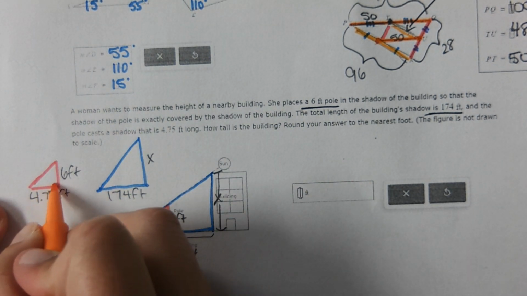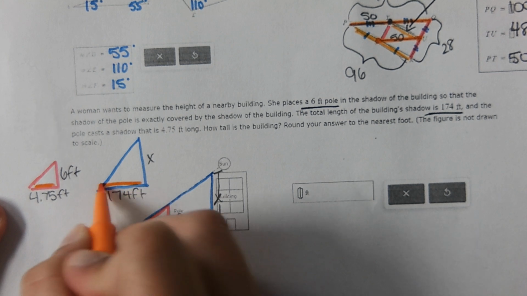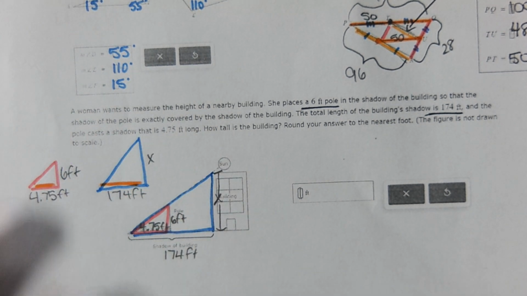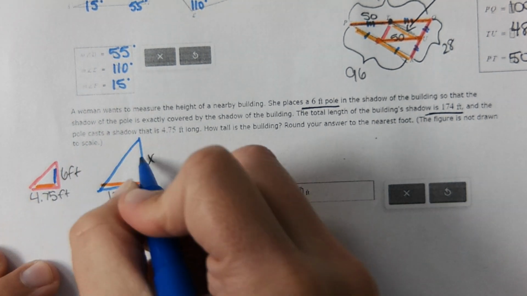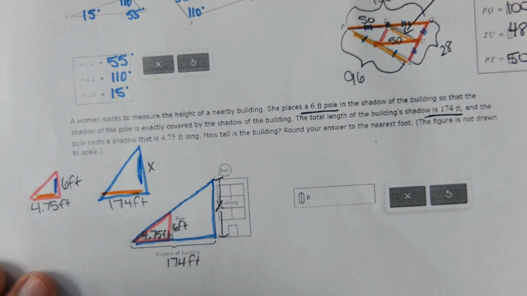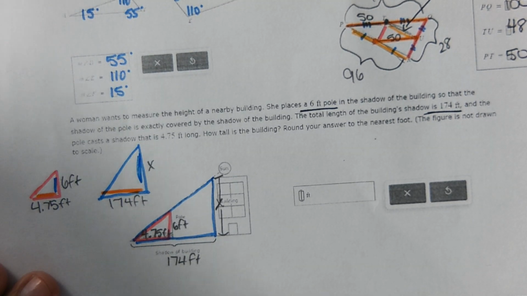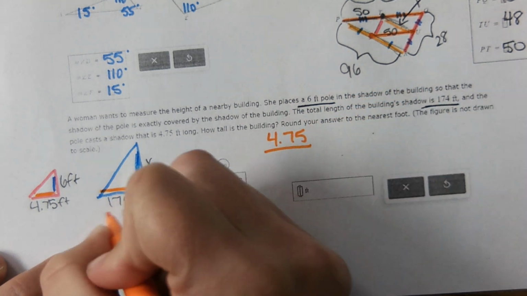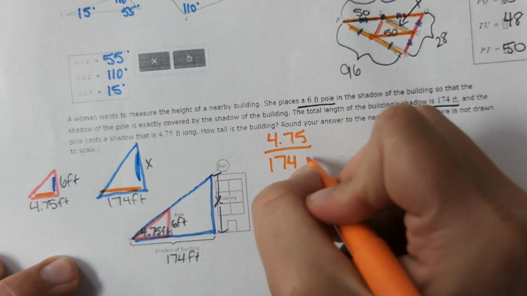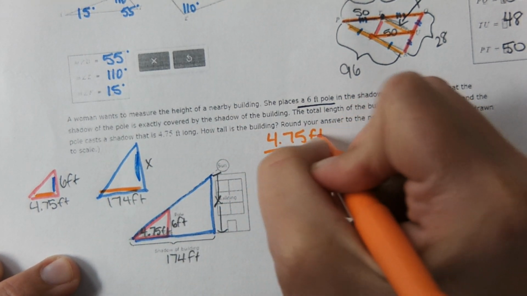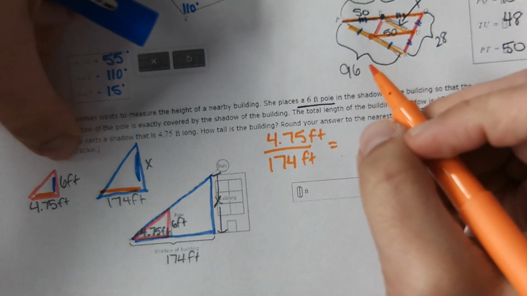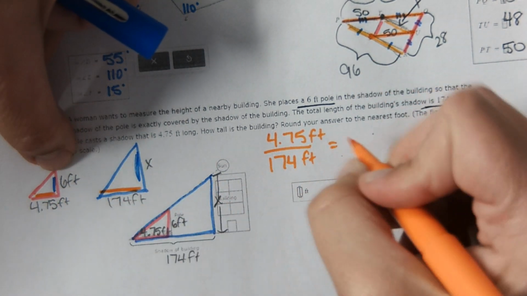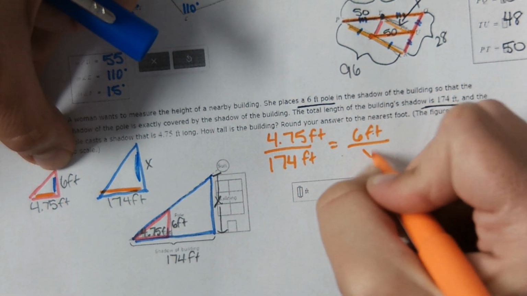And so the shadow corresponds with the shadow, and then height corresponds with the height, and we'll set up a proportion. So let's see, we'll do 4.75 over 174 feet, so shadow to shadow, equals height to height, so 6 feet over x feet.